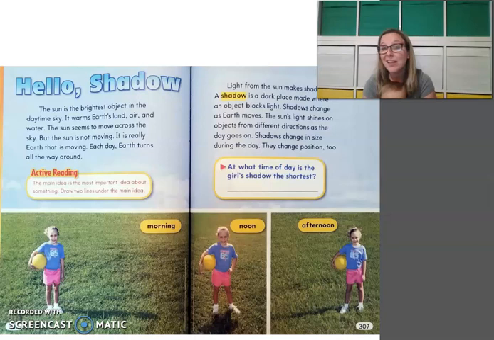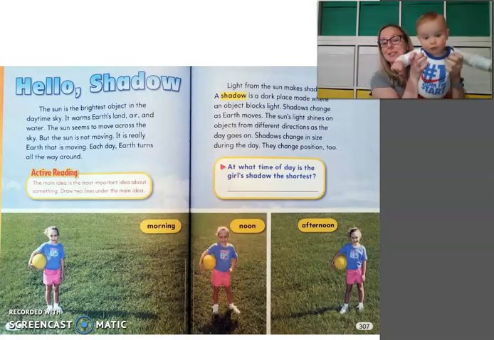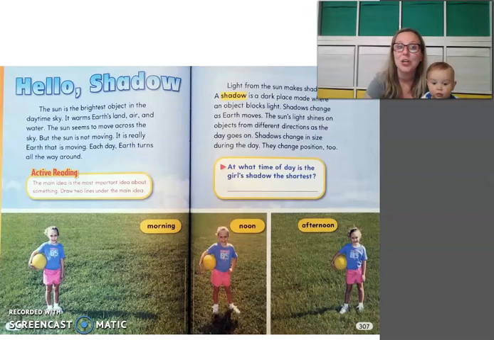So we're going to either highlight or draw two lines underneath the main idea. So let's think about the sun is the brightest object in the daytime sky. Now this whole story is telling us about the sun. So go ahead and underline that. The sun is the brightest object in the daytime sky.